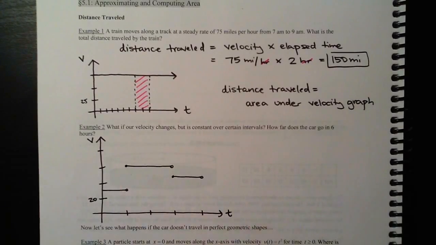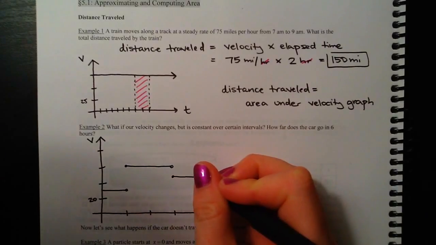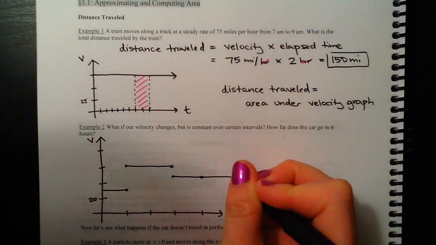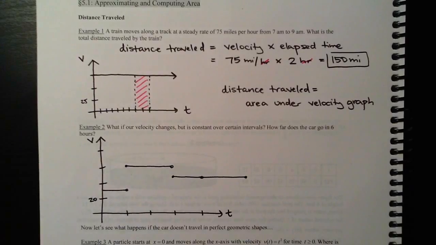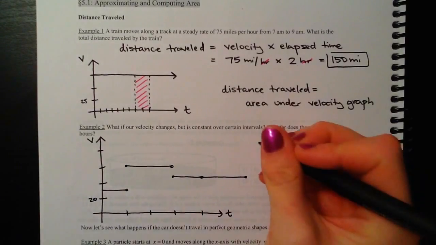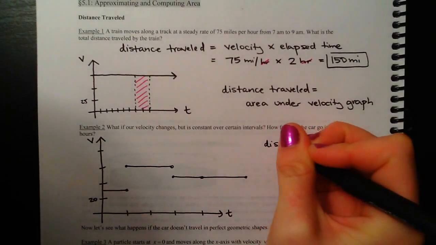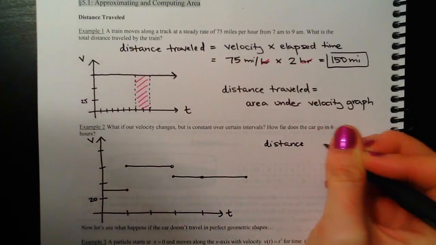So our distance, like I said, we're treating as the area under the velocity graph. We want to know how much time has passed in, I guess, 6 hours. Sorry, let's extend this a little bit. Let's just say it keeps going, and we'll make that 6. Okay, so in those 6 hours, the distance is just the area under the velocity graph.